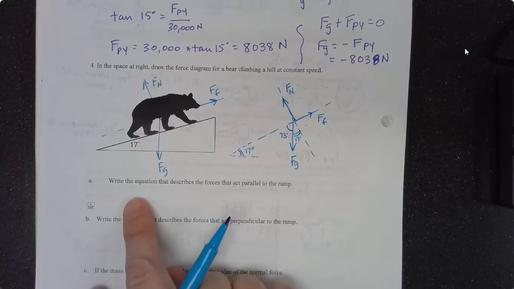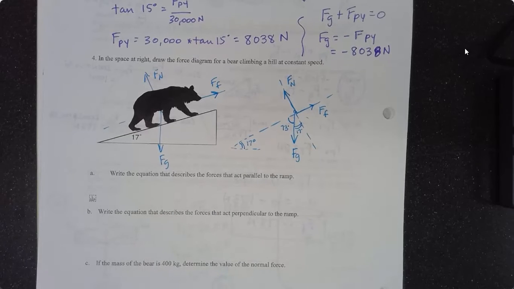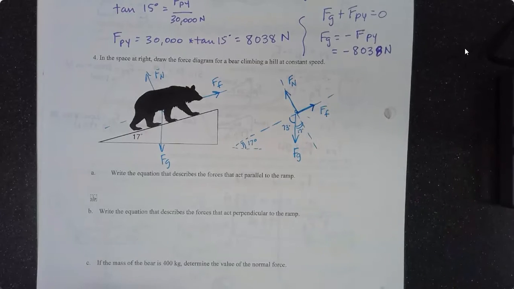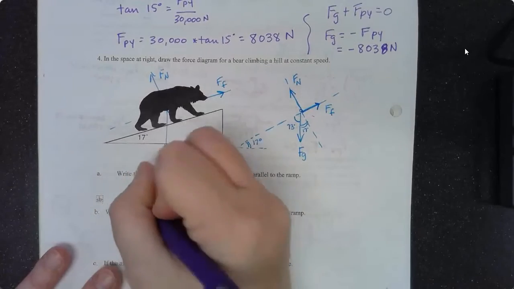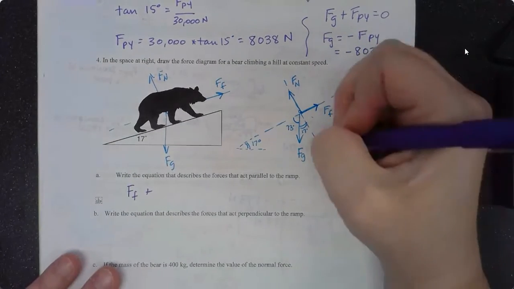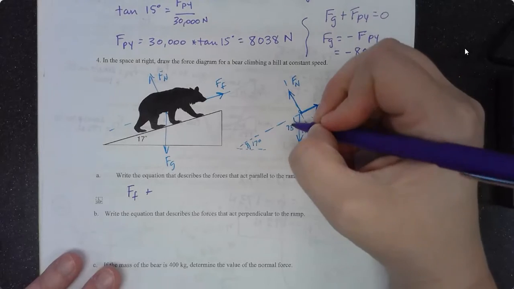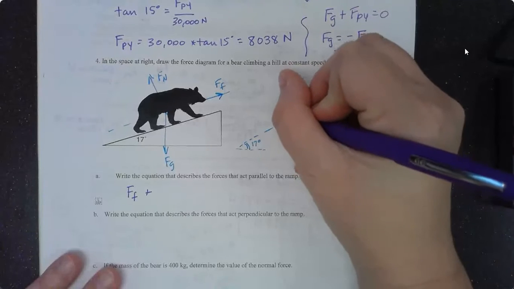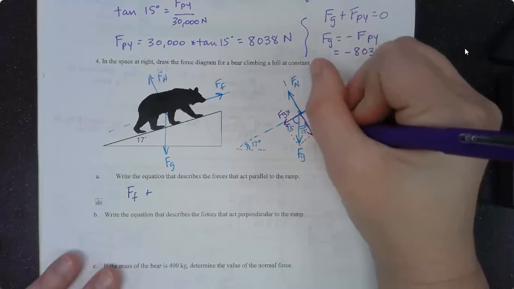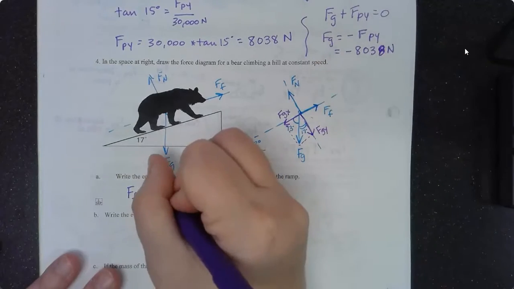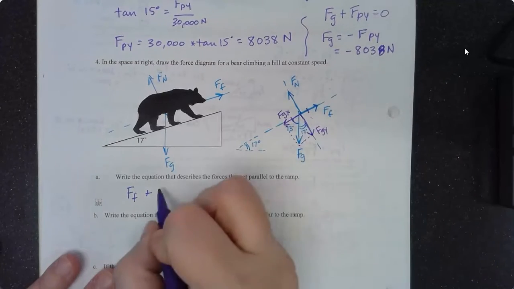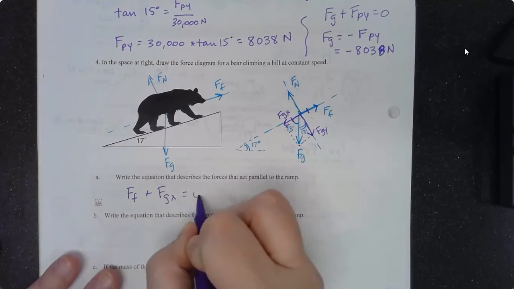So the first thing it says is write an equation that describes the forces that act parallel to the ramp. So we're going to have friction parallel to the ramp, right? What other things are parallel to the ramp? Well, we've got gravity here that's not sitting on our axes, so we can break it into components. So we've got gravity that's horizontal, gravity that's vertical. So I'm going to use the component that's opposite friction. If I add those together, they should equal 0.